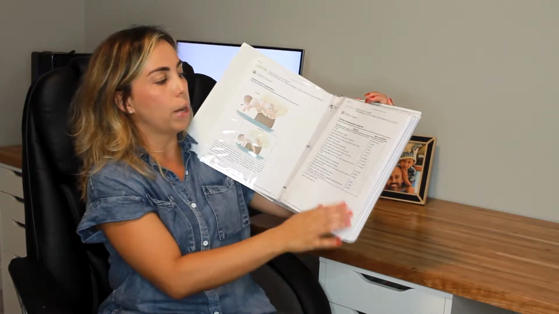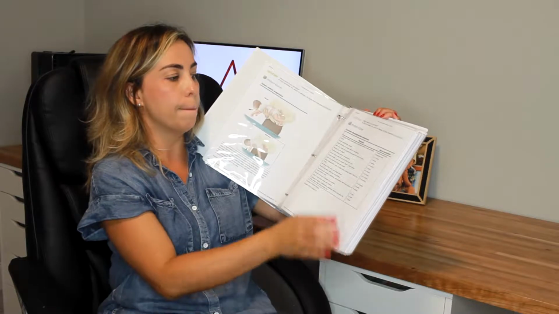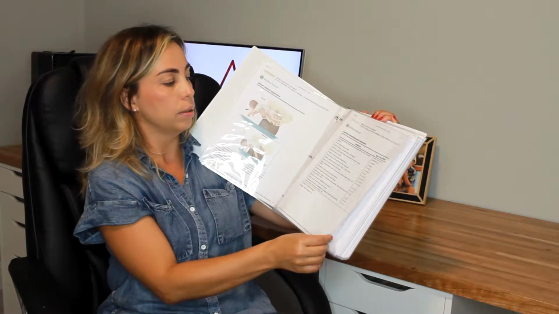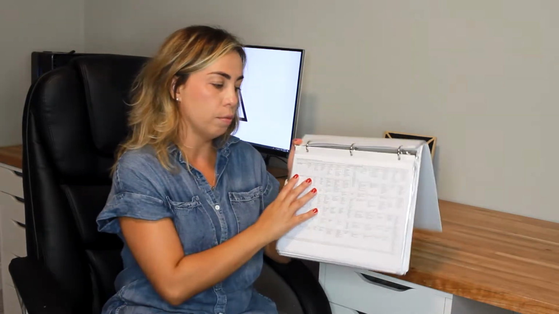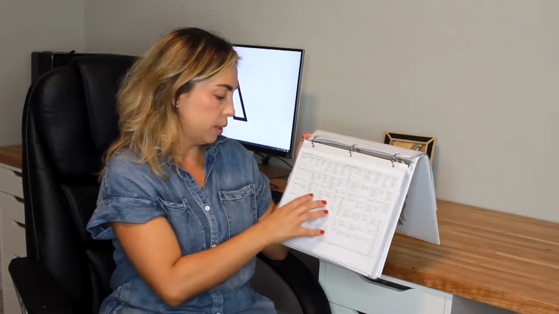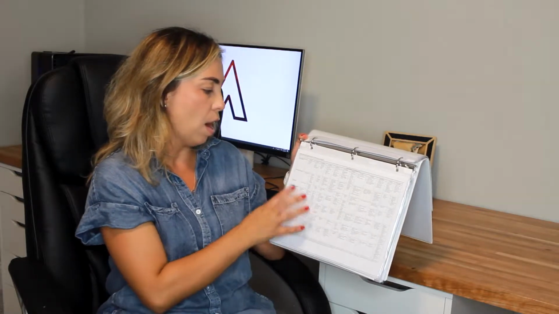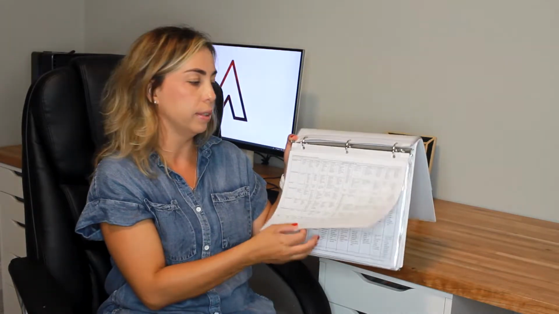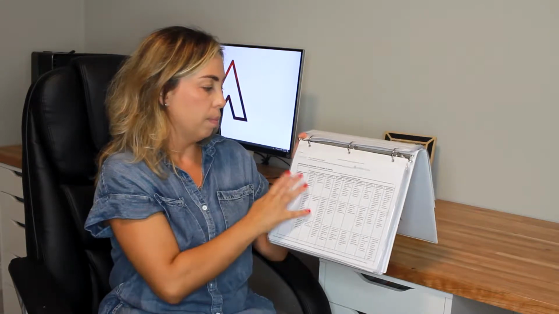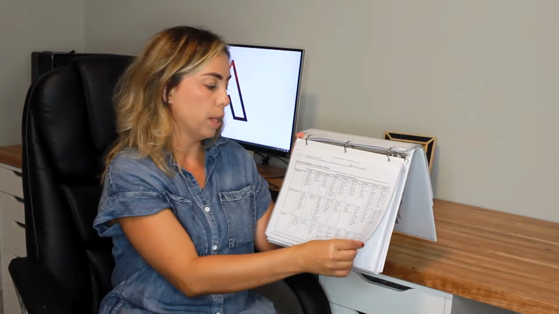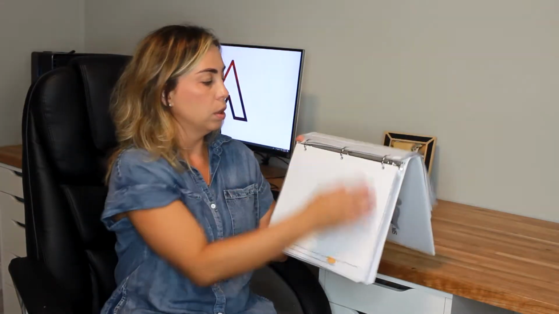Then common developmental milestones by age. Over here is 0 to 12 months: cognitive, social, emotional, self-help, fine motor, and writing skills. This is from 12 to 24 months of age.